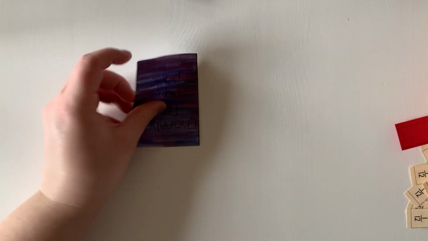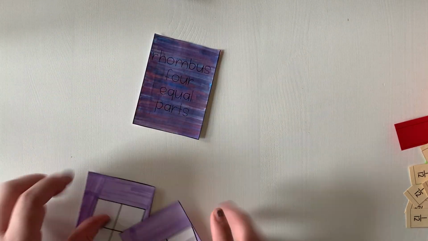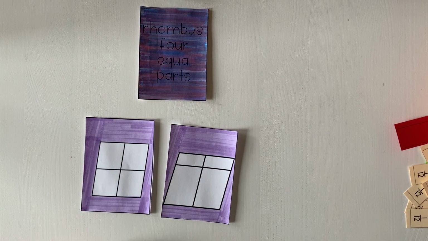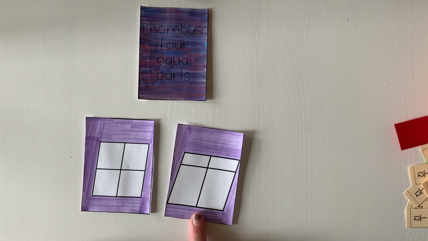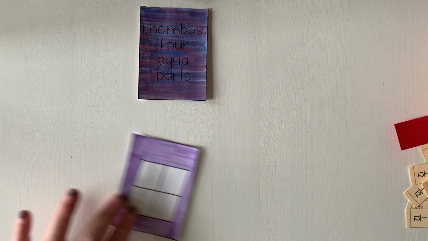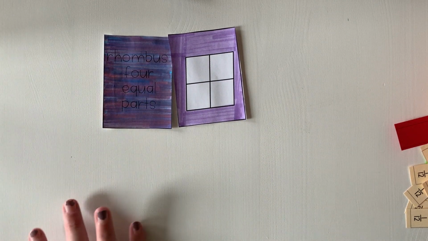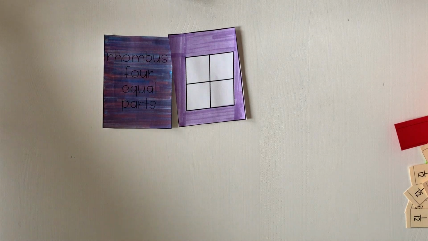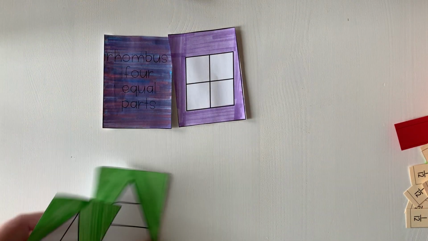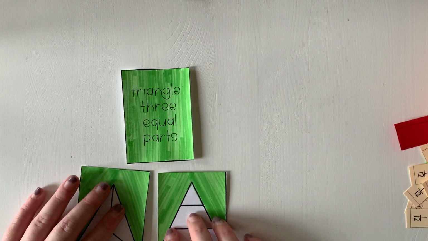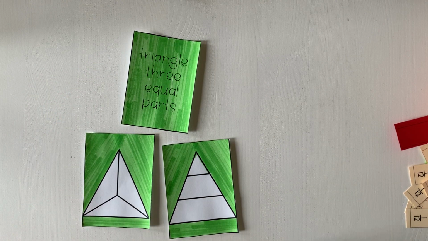Then I have a rhombus. And a rhombus should have 4 equal parts. So which rhombus has 4 parts that are the same size? This one or this one? This one. All of the squares, I guess they're not really squares, are the same size. So this one is a fraction, the other one is not because it's not equal parts. Then I have triangles split into 3 parts. So which triangle has 3 equal parts? This one or this one?